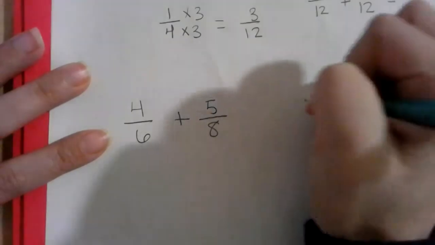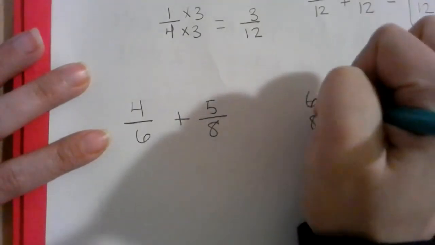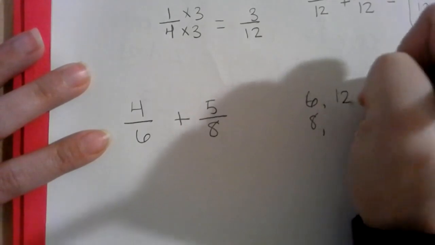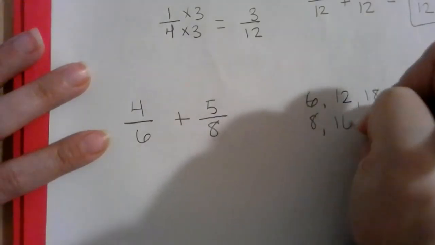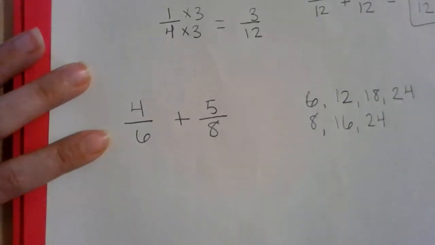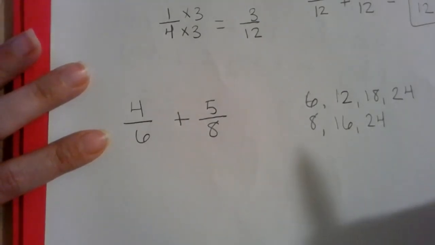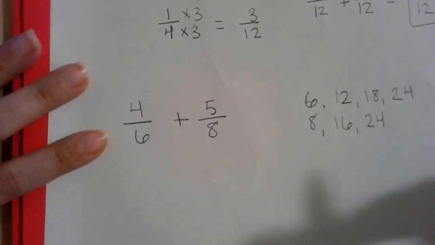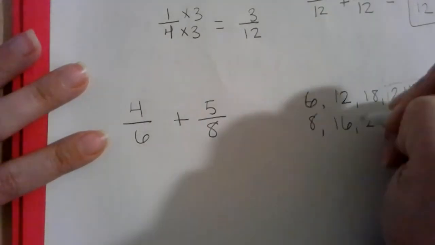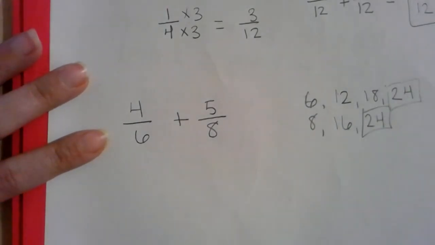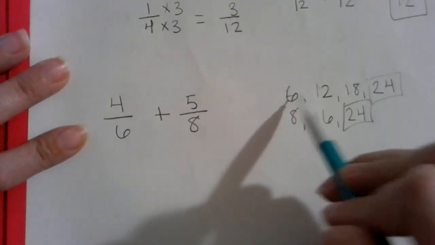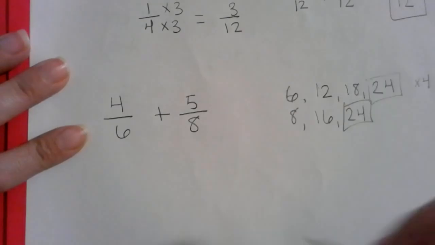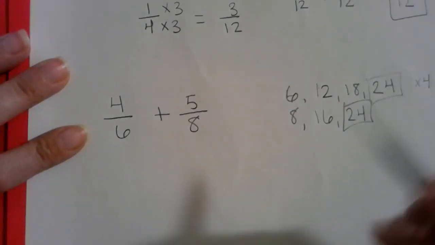So in order to make them the same, we're going to skip count by both denominators. 6, 12, 18, 24, 8, 16, 24. You might find that you don't know exactly when to stop, but I've been a 5th grade math teacher for 8 years now, and I know all my math facts, so I know when to stop. You might have to keep going and add back and forth to both of these until you find your right number. So for 6, it's going to be multiplied by 1, 2, 3, 4. And for 8, it's going to be multiplied by 1, 2, 3.